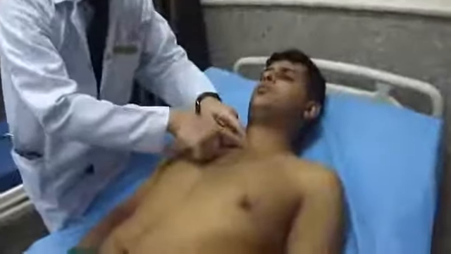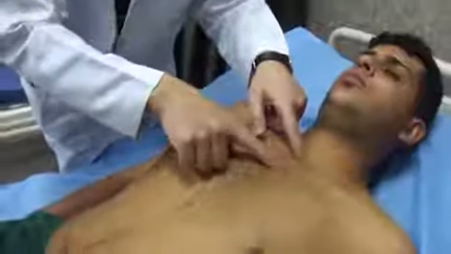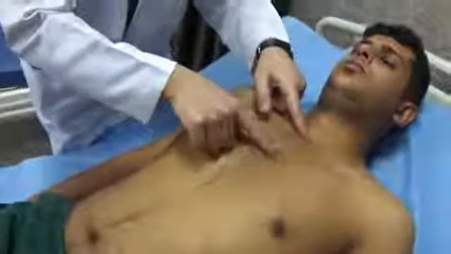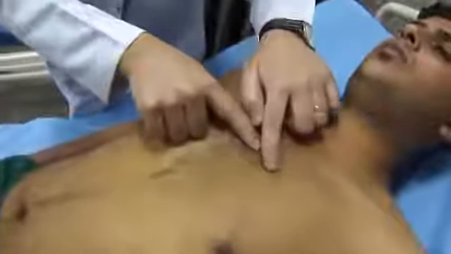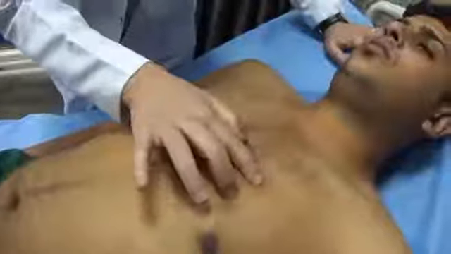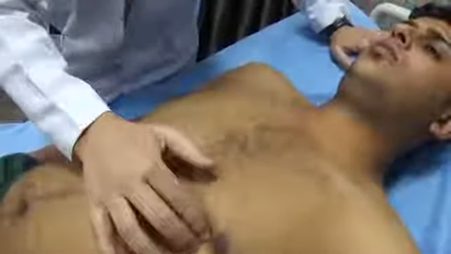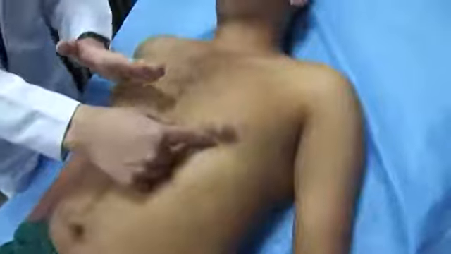This is the sternal angle, slightly below it. This is the suprasternal notch, sorry. Slightly below it is the sternal angle, corresponding to the second rib. This is the second intercostal space, third, fourth, and this is the fifth intercostal space. This shows whether or not the apex beat or cardiac impulse is displaced downward.